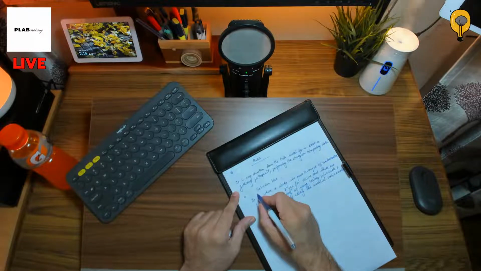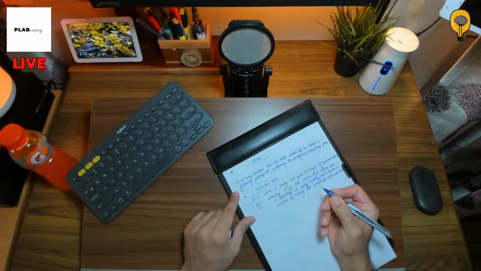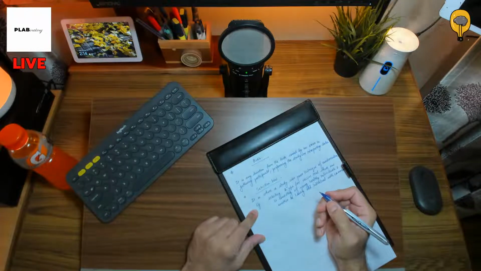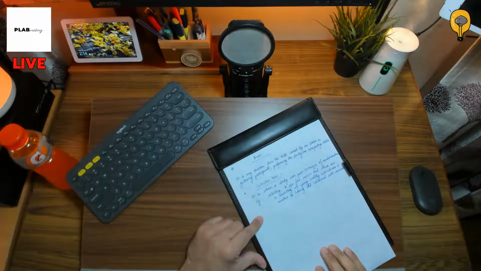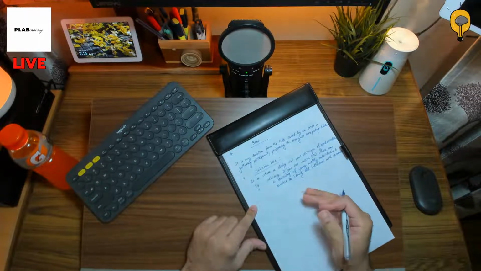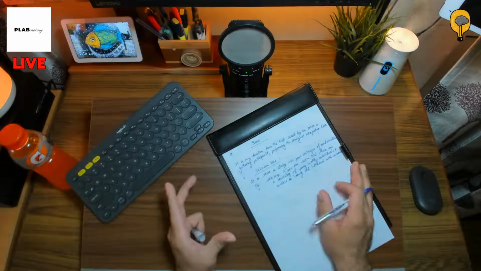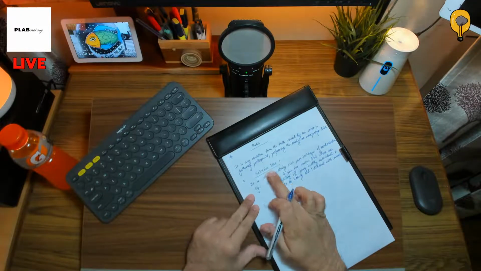So this is what selection bias is. Selection bias is where a study uses a poor technique of randomization, so we are not selecting the groups properly.